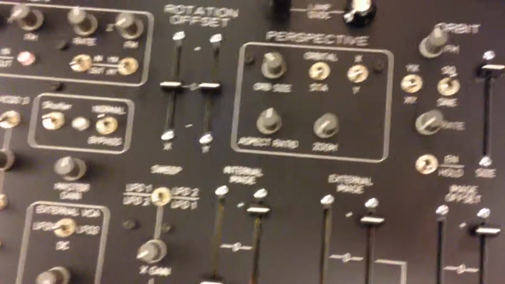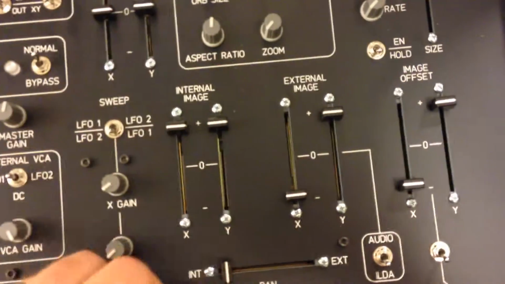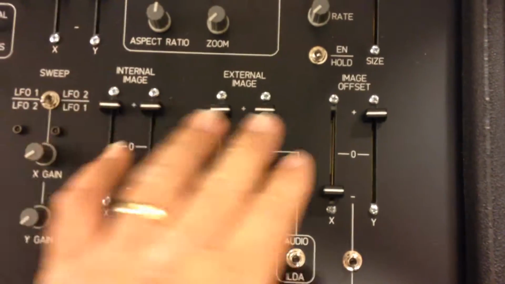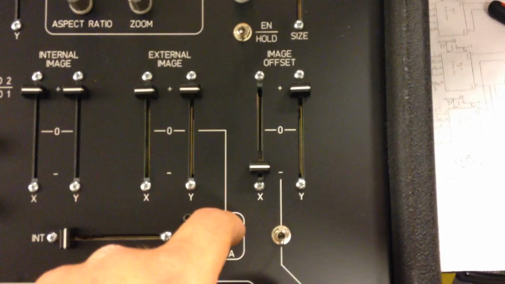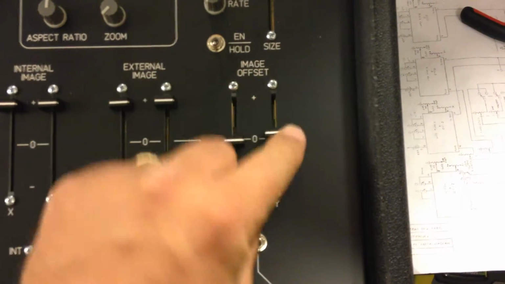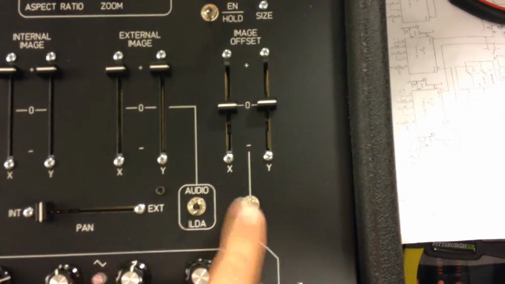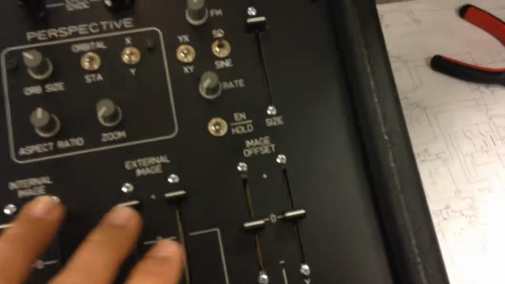Alright, let's go to internal image. These sliders should just be fully in the up position. External image, these can be in the fully up position or centered for 0. This could be in audio or ILDA, it doesn't matter. Image offset, this should be in the center. This flip switch should be in the up position to disable the joystick and to only rely on these sliders.